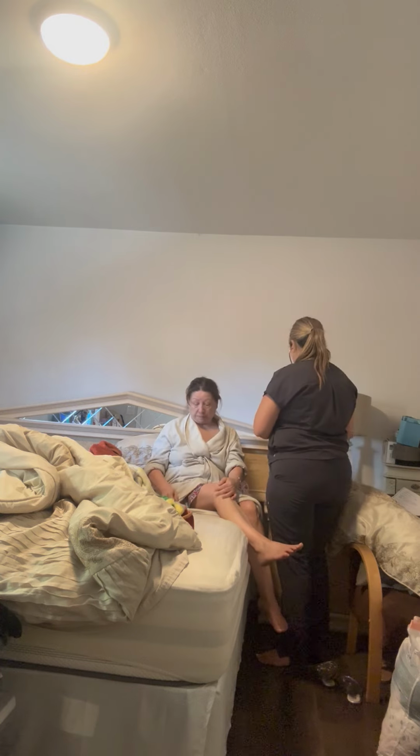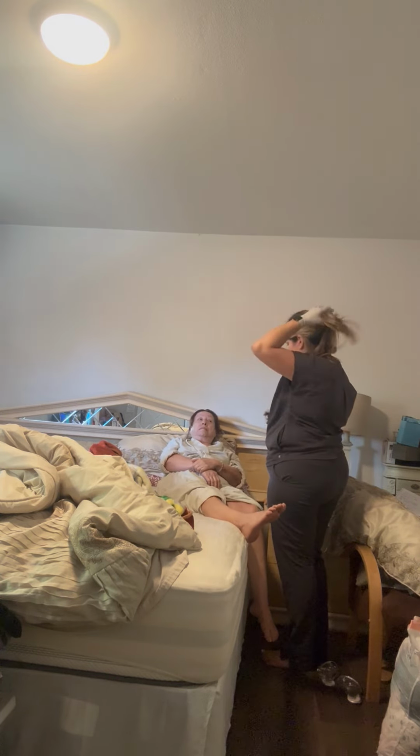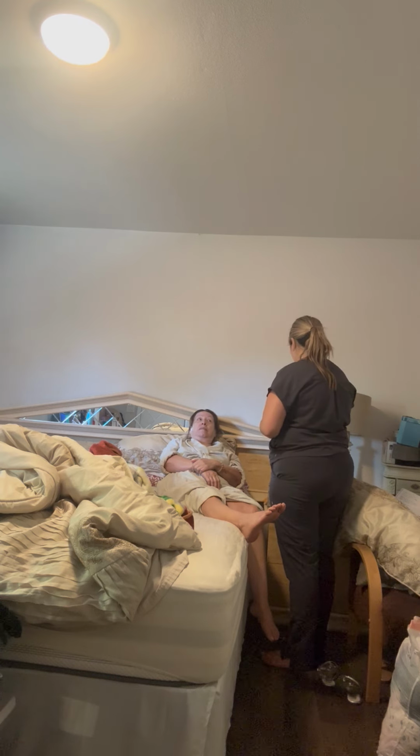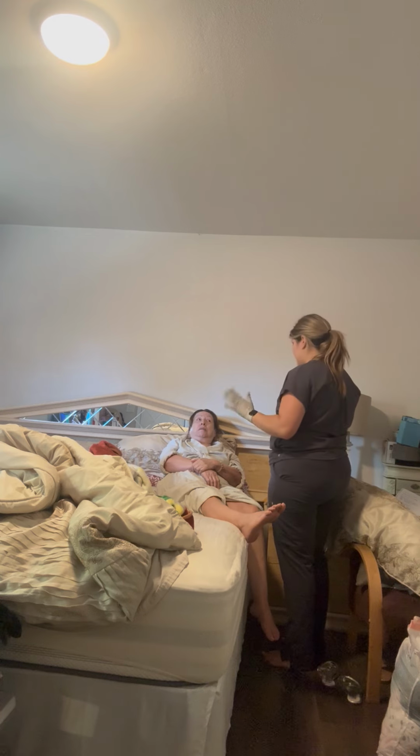Okay, you can go ahead and sit down. So lungs are clear in all areas, both anterior and posterior. She doesn't have any labored breathing, and chest rise and fall is symmetrical.